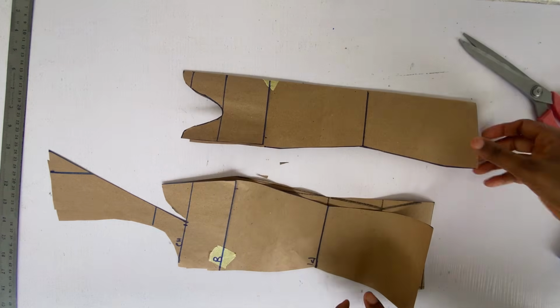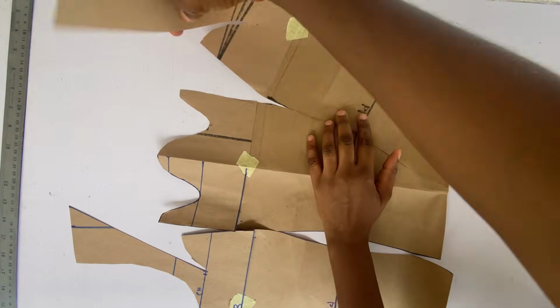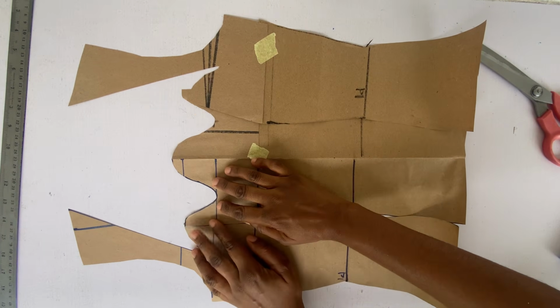So for the back neckline, you're going to make sure that the shoulder of the front aligns with that of the back. But every other thing, you can make your own neckline for the back, okay?